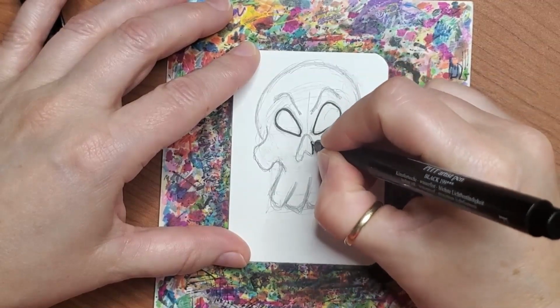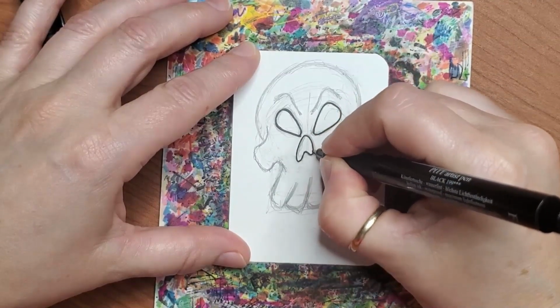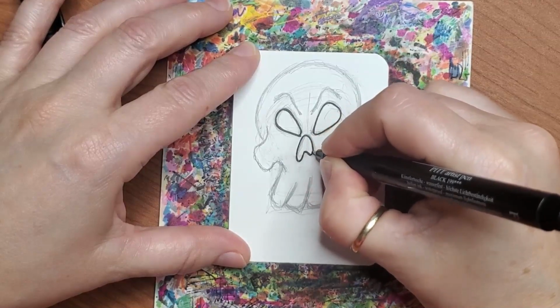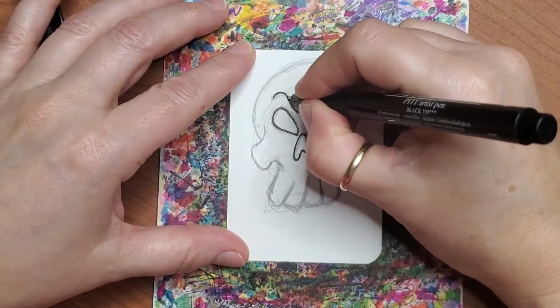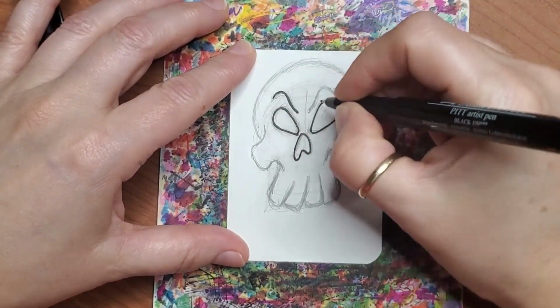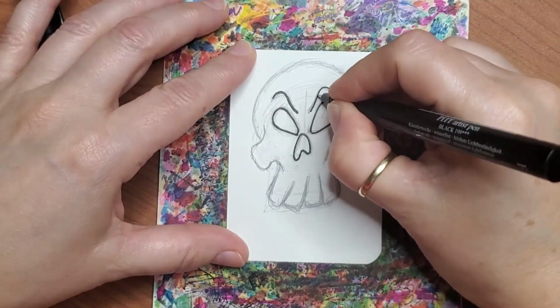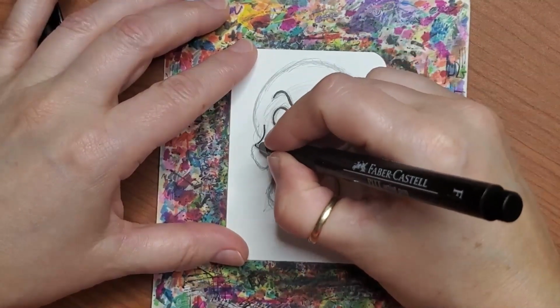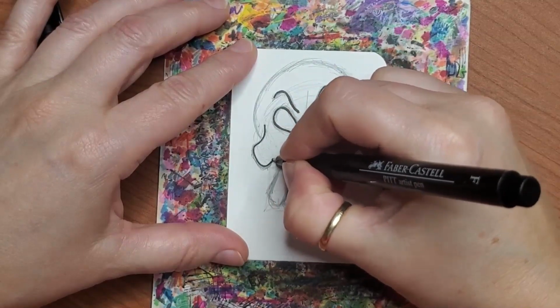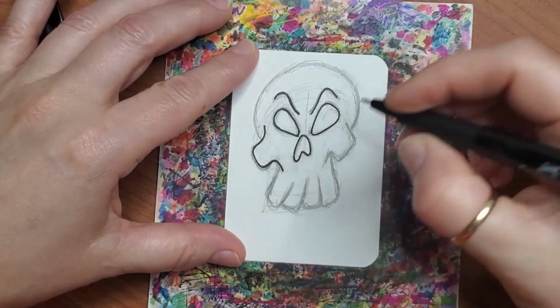If I want my lines to be thicker, I'll go over them a couple different times and just thicken it up a little bit. And all you're doing for the outline is just going over top of your pencils. Anywhere where you want to keep your lines, you go over it with your black marker.